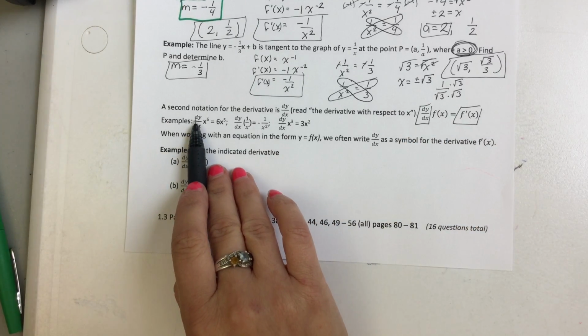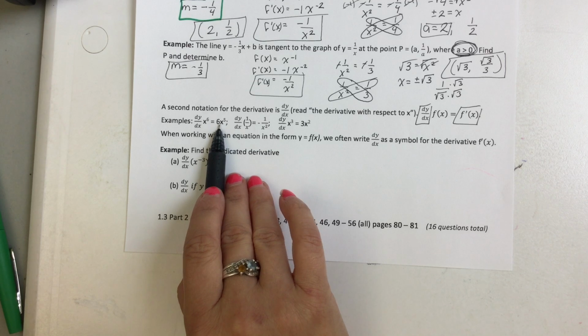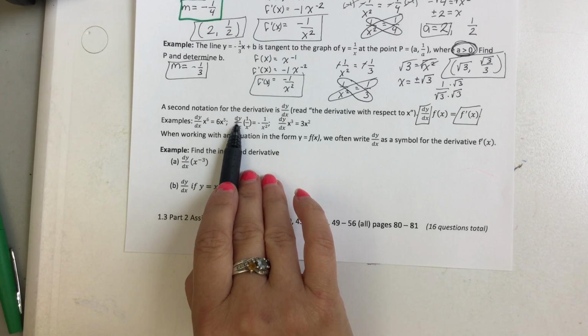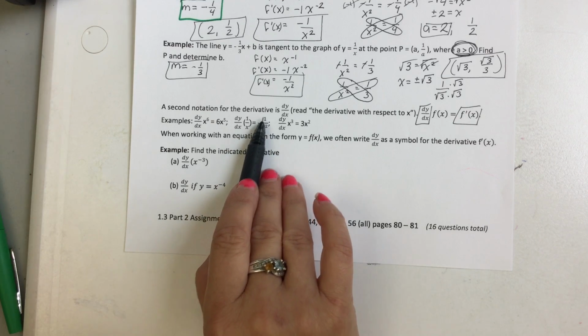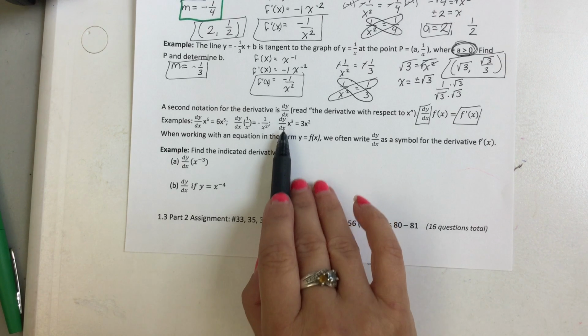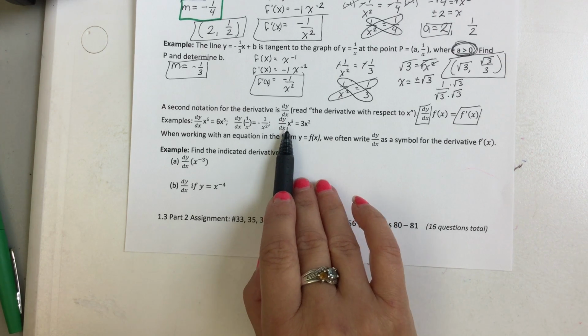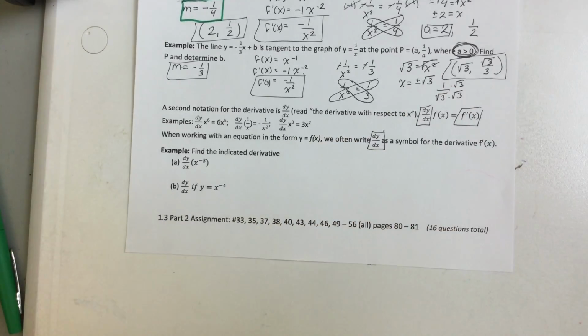So if they say find the derivative of y with respect to x of x to the power 6, find the derivative. So it's 6x to the power 5. If they say find the derivative of y with respect to x of 1 over x, you would get negative 1 over x squared, and that's what we did in the last two examples. The derivative of y with respect to x of x cubed is 3x squared. So the next couple, they're just going to give you that notation so you get used to seeing it. It means find the derivative.